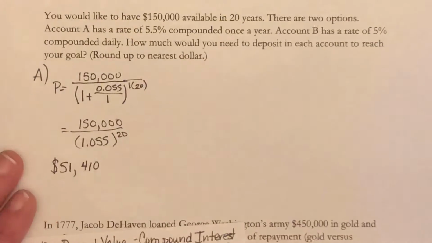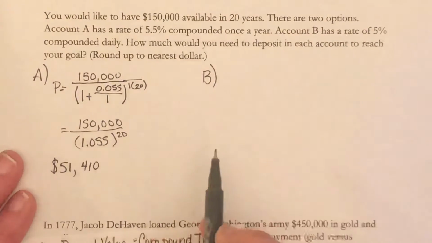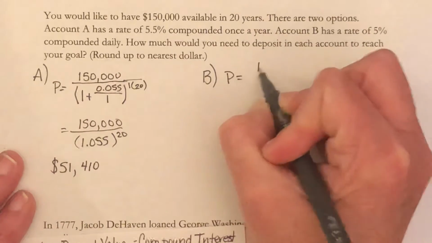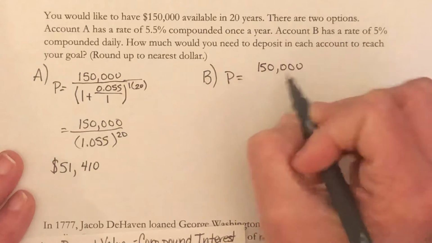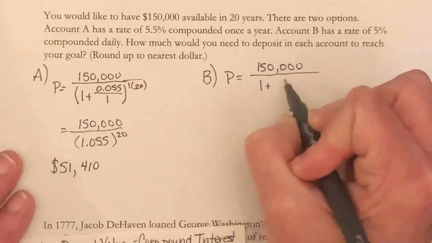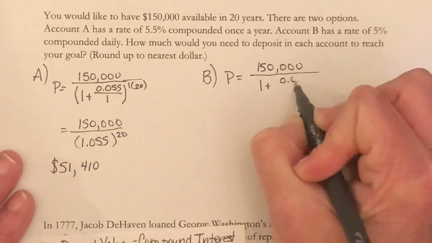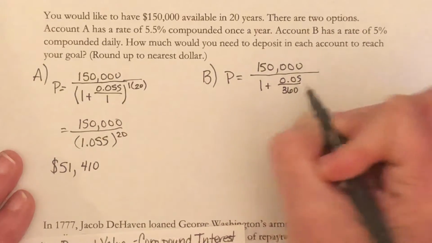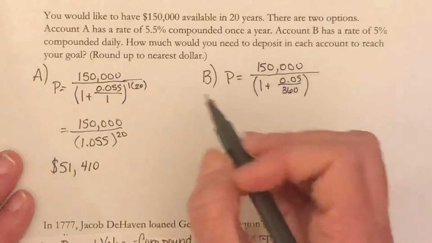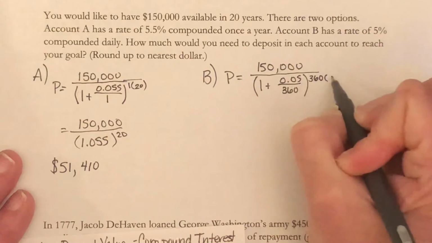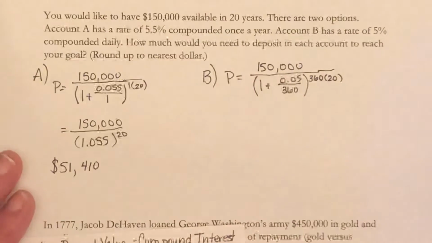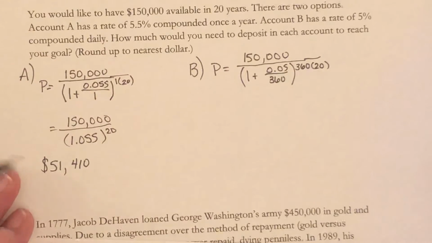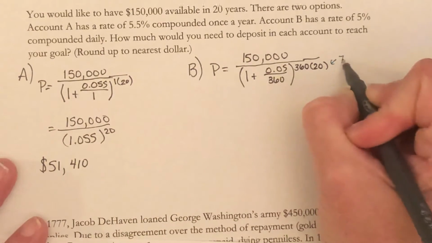All right, let's do the same thing for part B. We have a rate of 5% compounded daily. We have the same accumulated value that we're shooting for. We have 1 plus 5%, so 0.05 over daily, so 360. And that's raised to the 360 times 20. And 360 times 20 is 7,200. So that is a 7,200 right there.